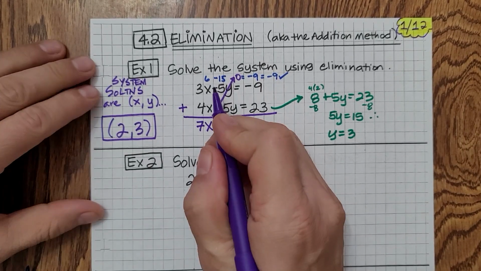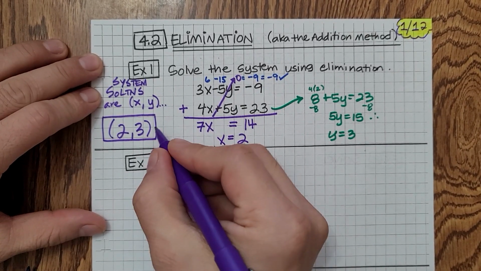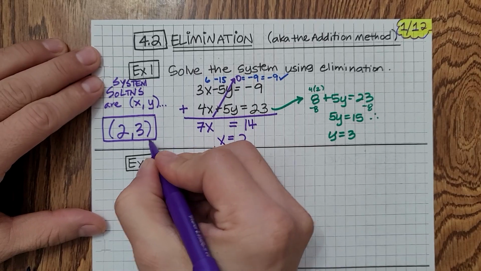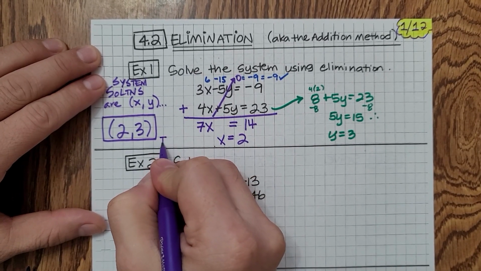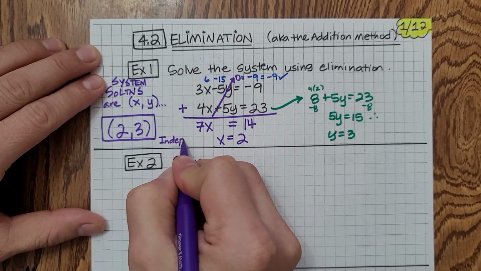Now, I know it didn't ask for this, but I would like to get the practice. What type of system is this? This is called an independent system or an independent solution. How do we know that? Because it only has one answer.